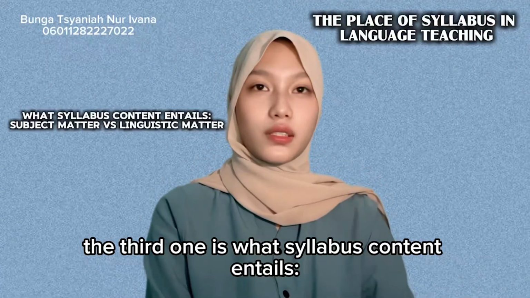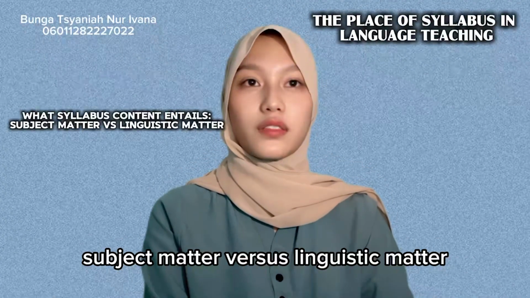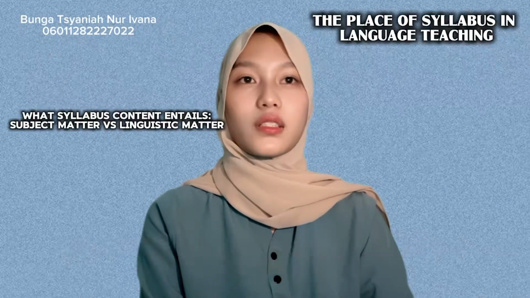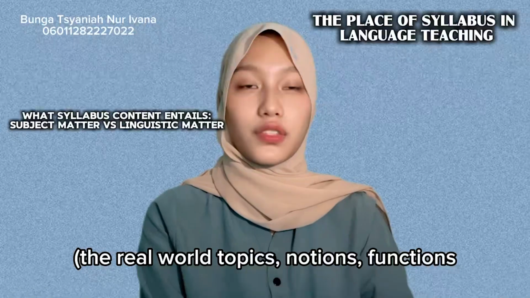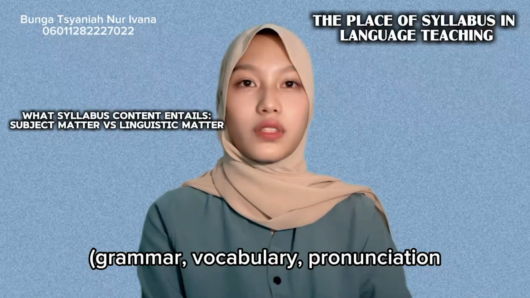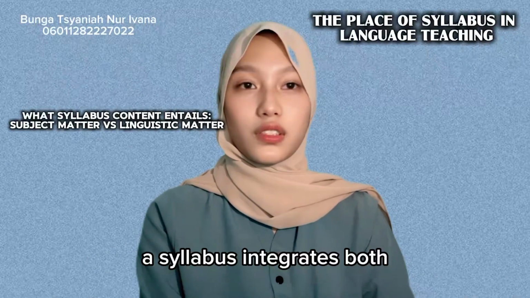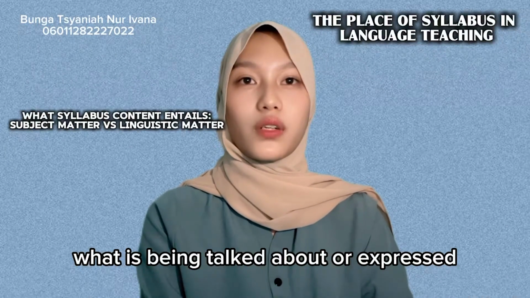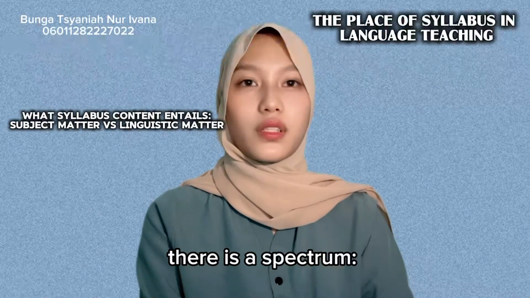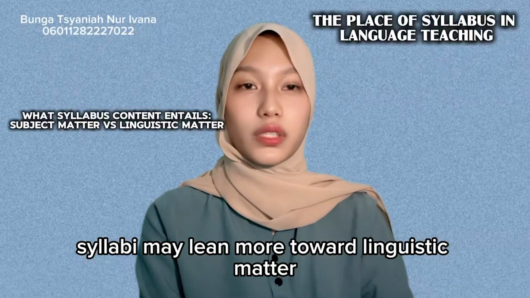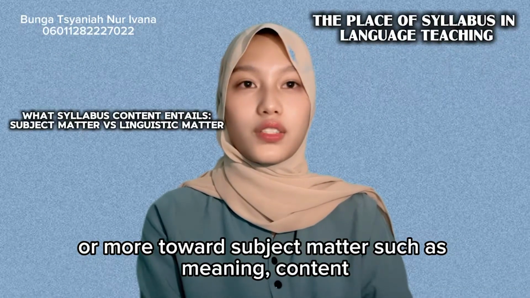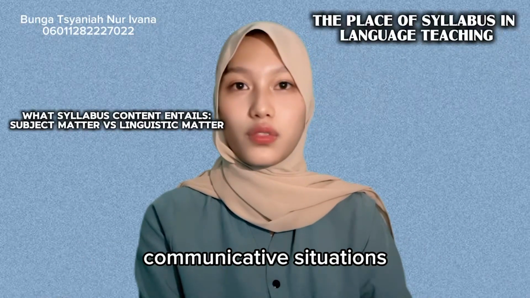The third one is what syllabus content entails, subject matter versus linguistic matter. So, the author distinguishes between subject matter, the real-world topics, notions, functions, situations, and tasks, and linguistic matter, grammar, vocabulary, pronunciation. A syllabus integrates both what is being talked about or expressed and how it is expressed. There is a spectrum. Syllabi may lean more toward linguistic matter, for example, grammar, or more toward subject matter, such as meaning, content, communicative situations.